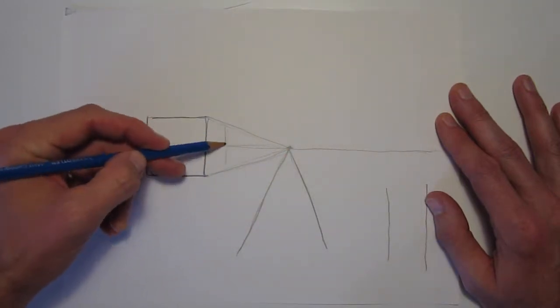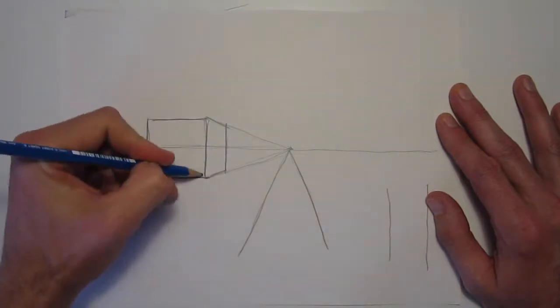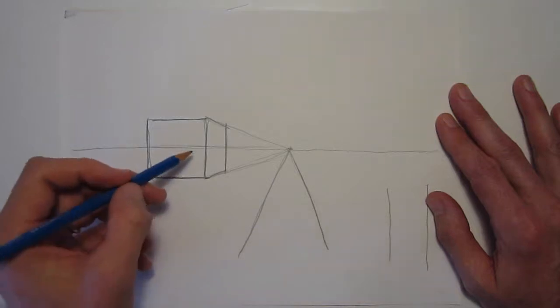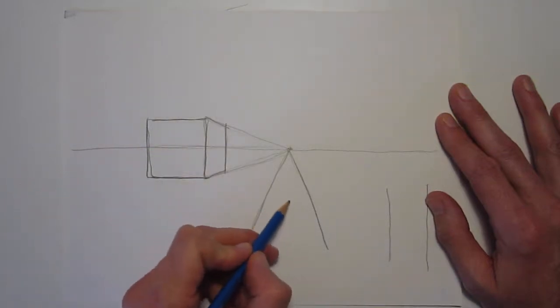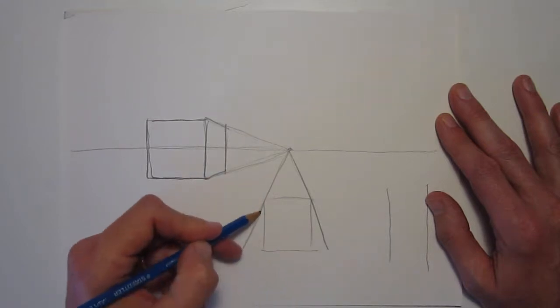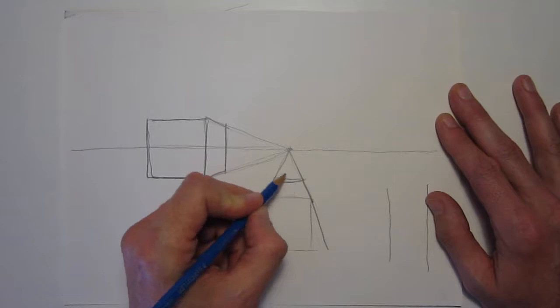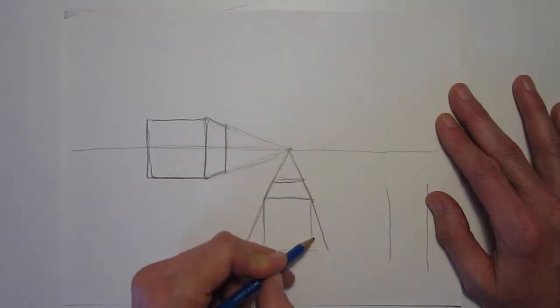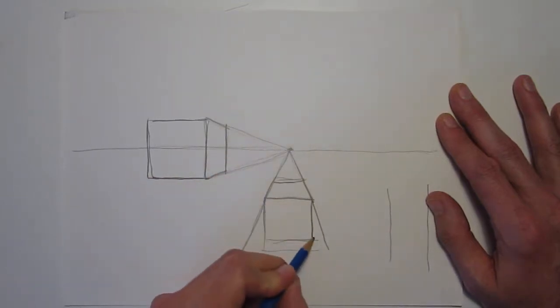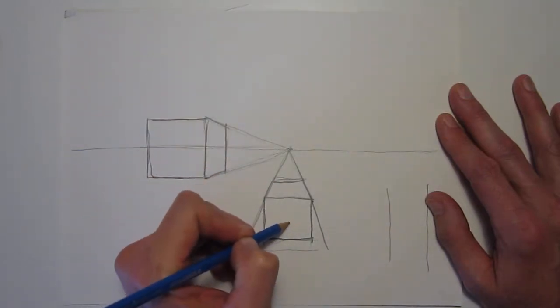Then we give a little edge here. That's the back of our cube. So now we have a cube instead of just a flat front face. And then we can do the same thing, just use our road horizon line. Now we have a sort of cubic shape, but we're looking down at it, because it's down below the horizon line.